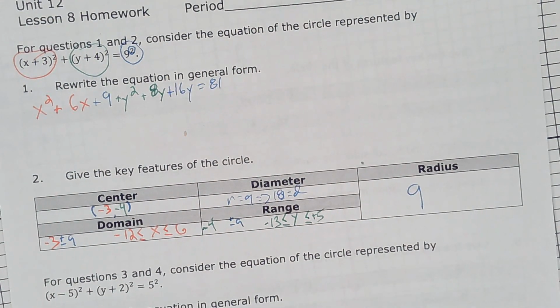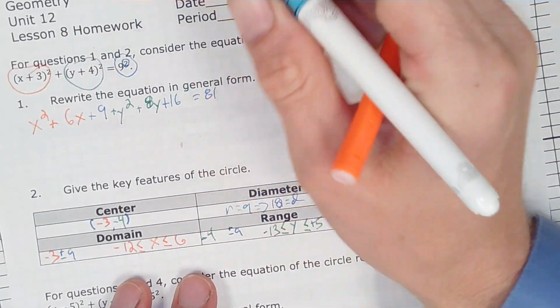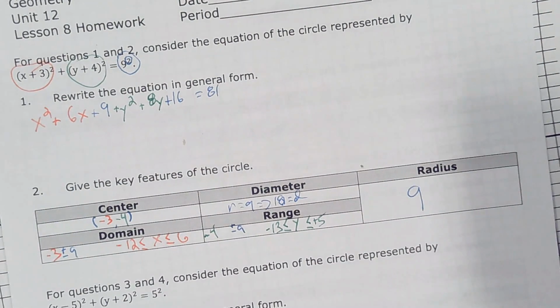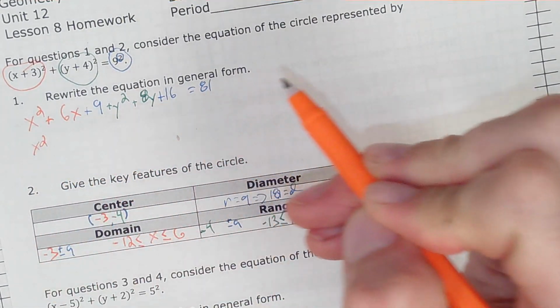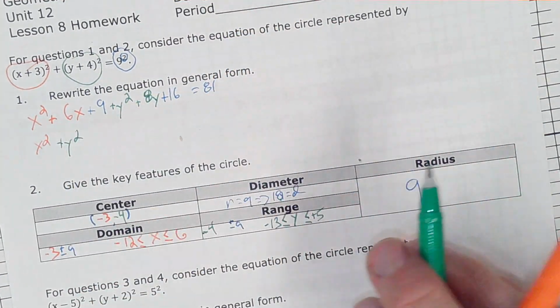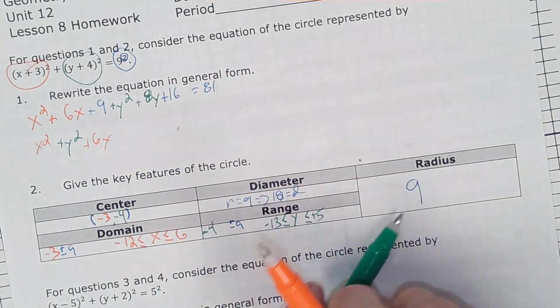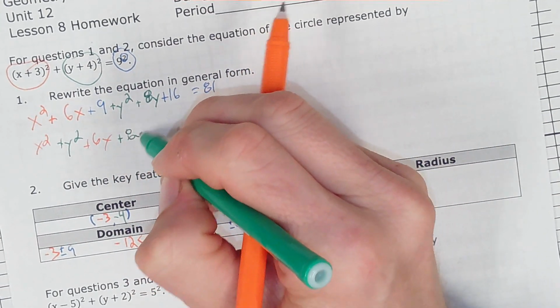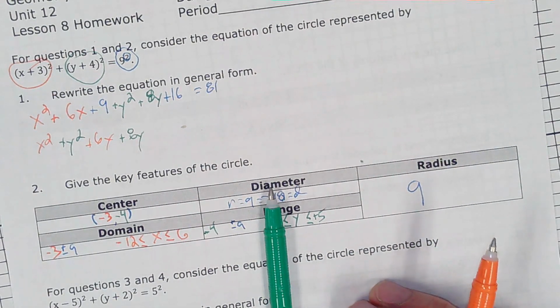There should be a y there. Where did my eraser go? There shouldn't be a y in the blue. There we go. That's 8y. All right. Now I'm going to rewrite it and add like terms. So x squared plus y squared plus 6x plus 8y. 9 plus 16 is 25.